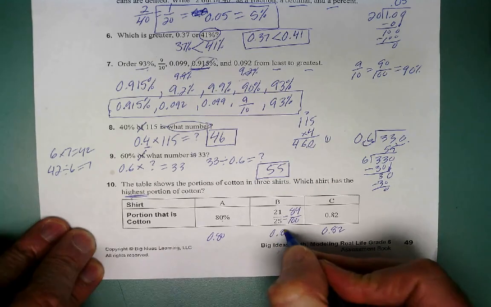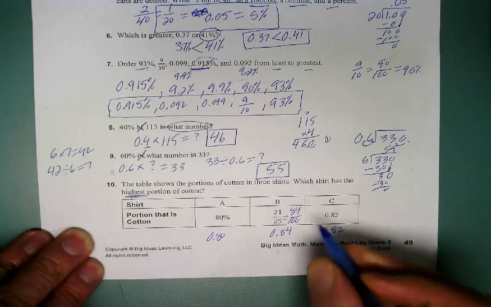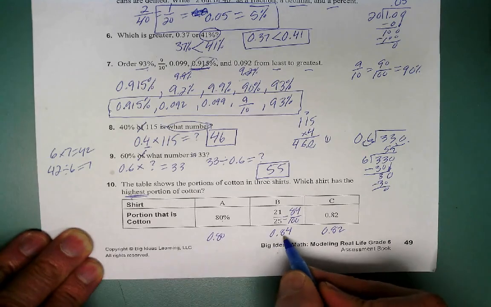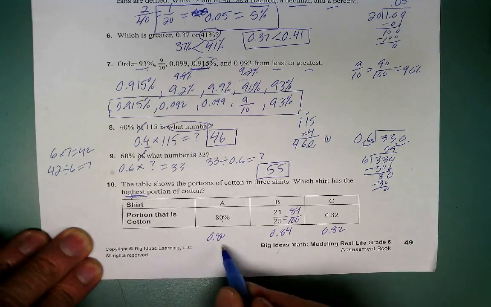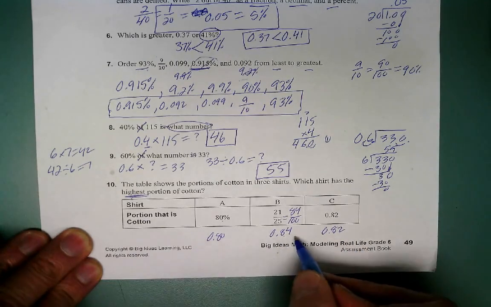Remember, if you close your eyes and I say 84 hundredths, you don't know if I said that or that, because you say them the same. But back to the problem, which is bigger of these 3? 84. So we're going to say B is the biggest of the 3.